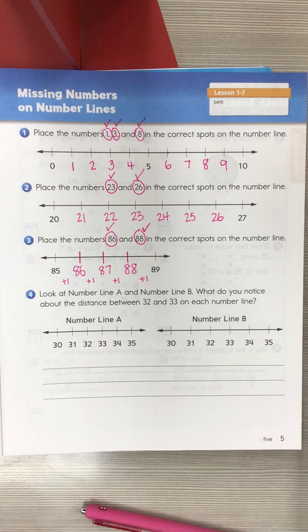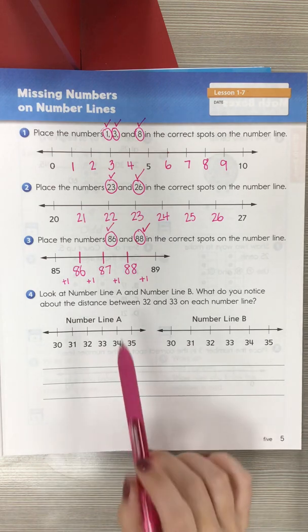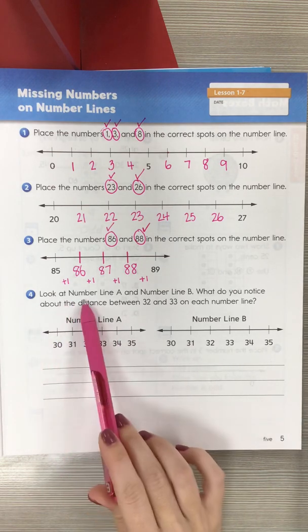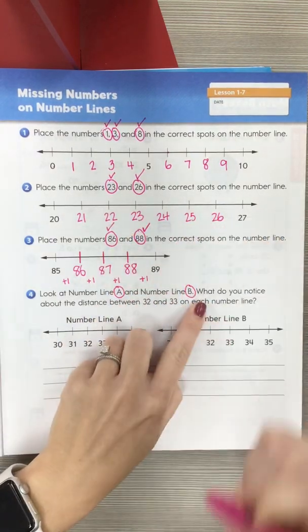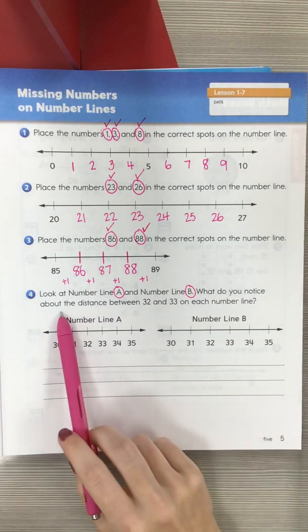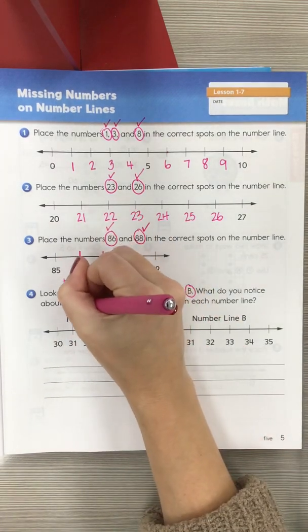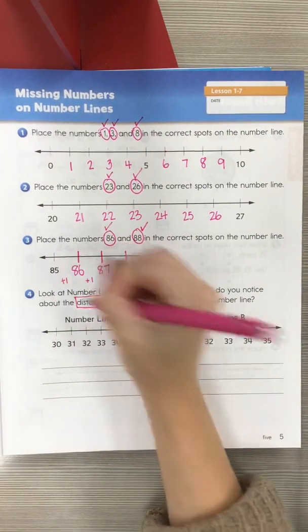All right, let's look at number 4. Here we go. What number are we on? 4. Look at number line A and number line B. What do you notice about the distance? What does distance mean? That's a big word.